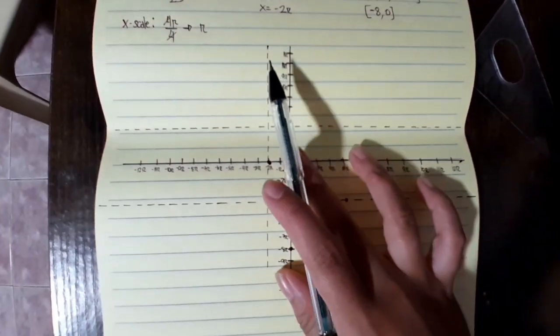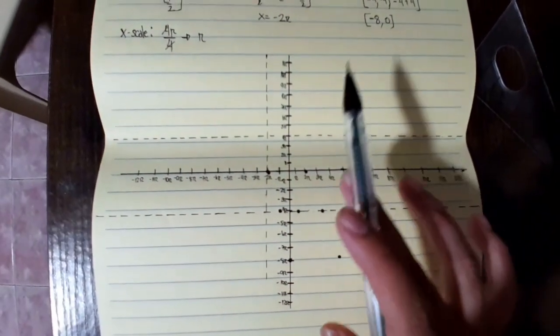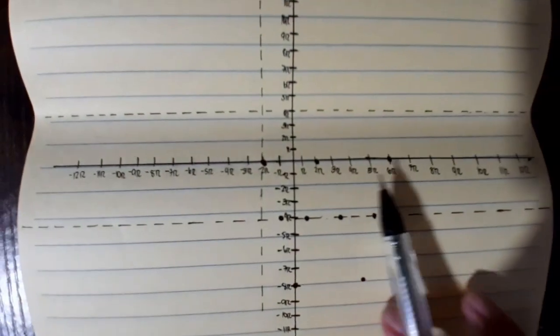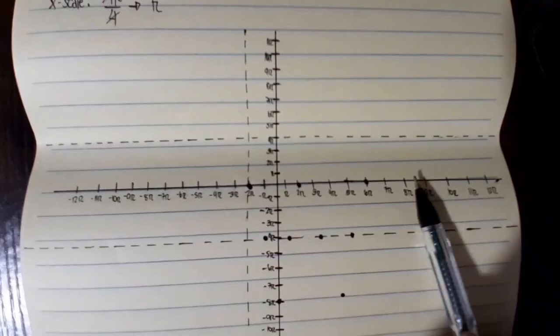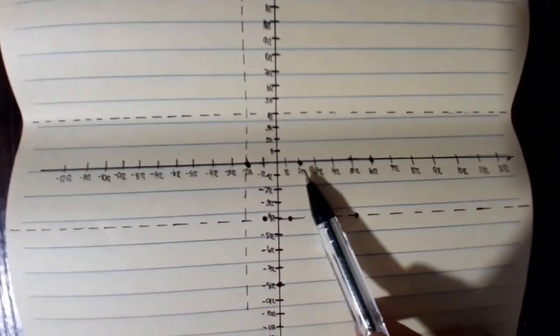Ngayon, gawa tayo ng number line. Then, yung mga numbers ulit natin sa number line, kunin lang natin siya sa x-scale. Ang x-scale natin is pi, so yan yung lalagay natin sa number line. So, pi plus pi is equals to 2 pi. 2 pi plus pi is equals 3 pi and so on.